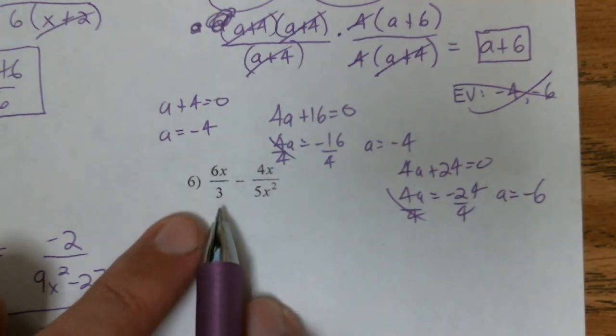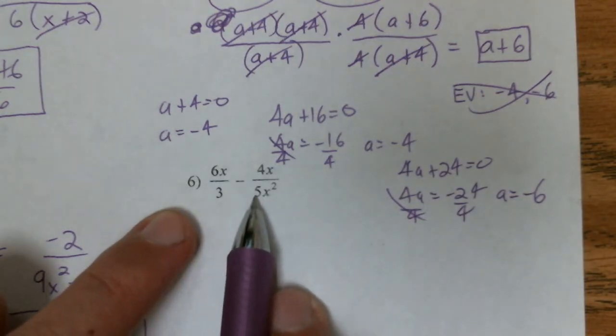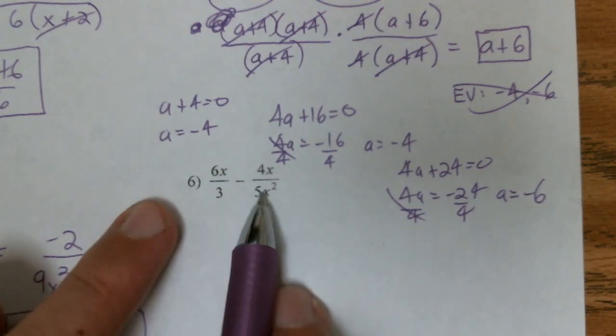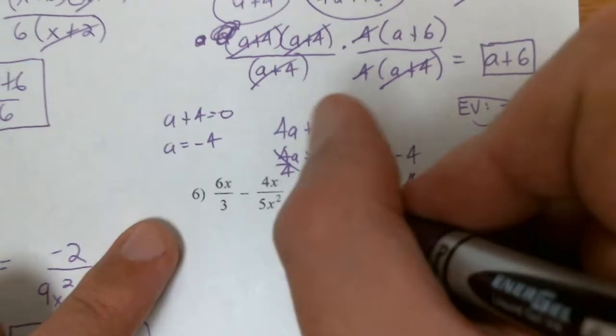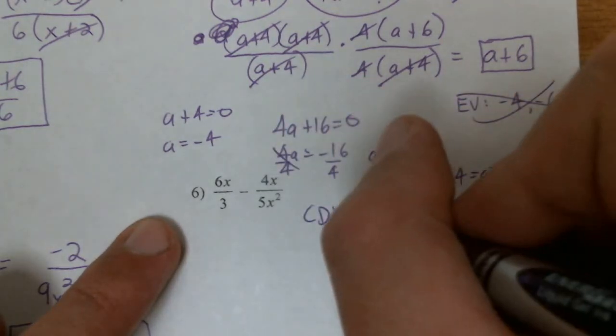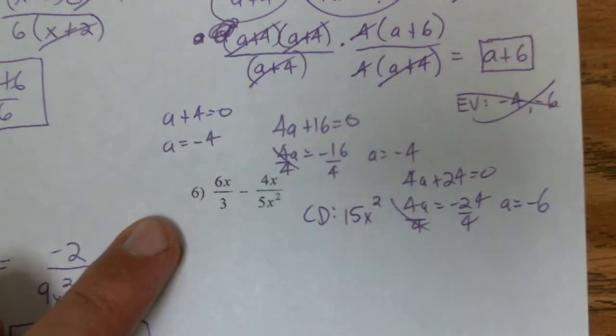Okay. All right, number 6, I need a common denominator. All right, do they have anything in common? Can I pull out anything from 5x squared that will have something in common with 3? The answer is no. So what do I do? I multiply these two together. So my common denominator is going to be 3 times 5x squared, which is 15x squared.